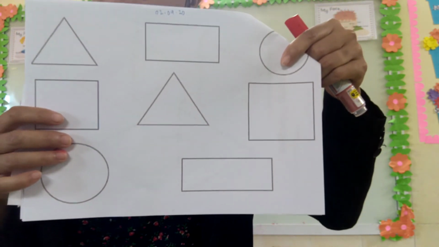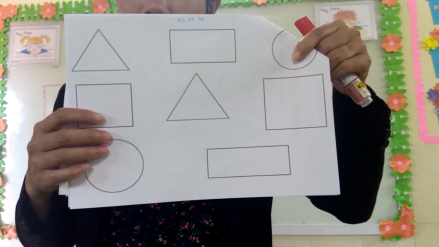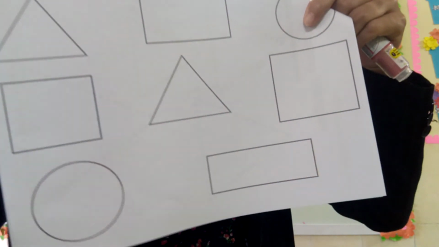Teacher wants you to color rectangle and sphere.